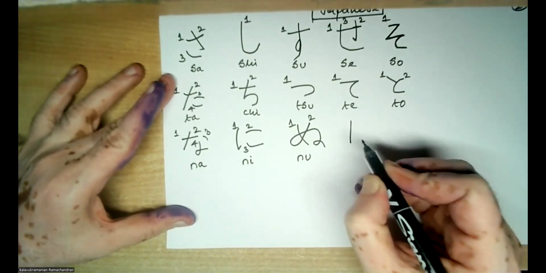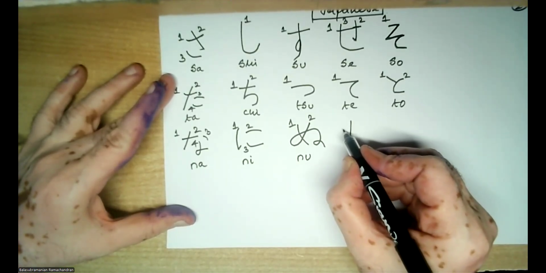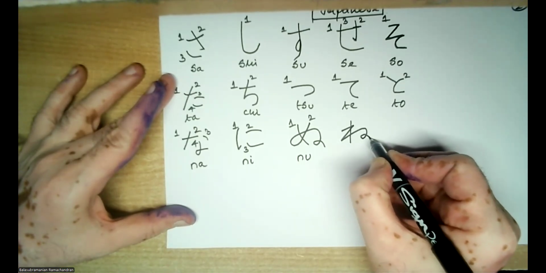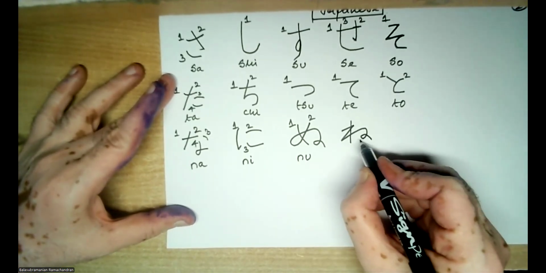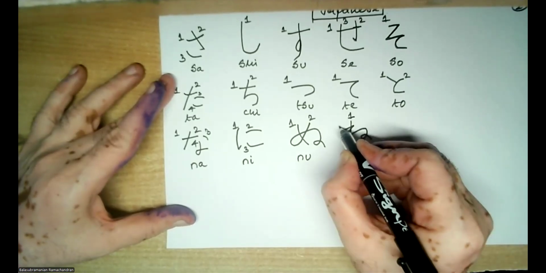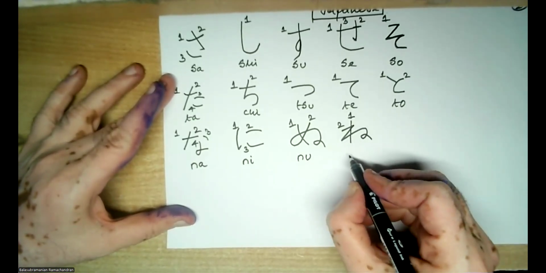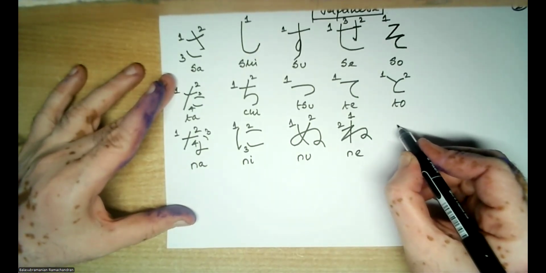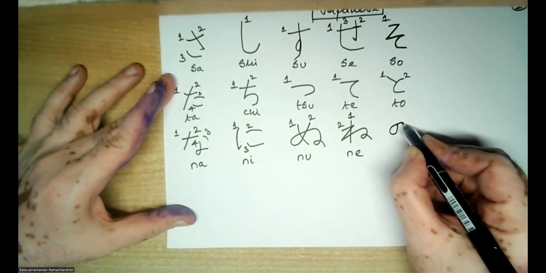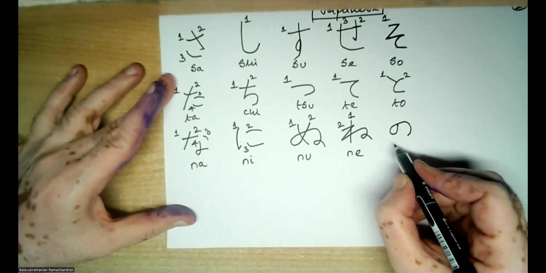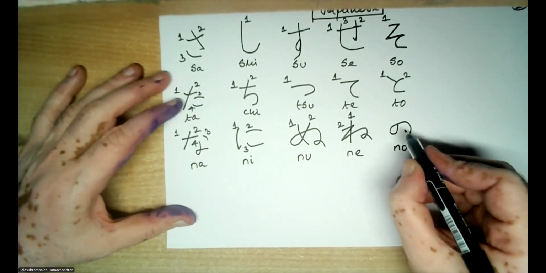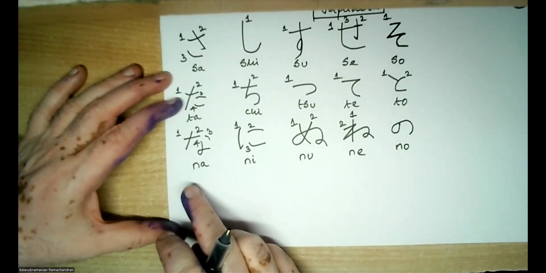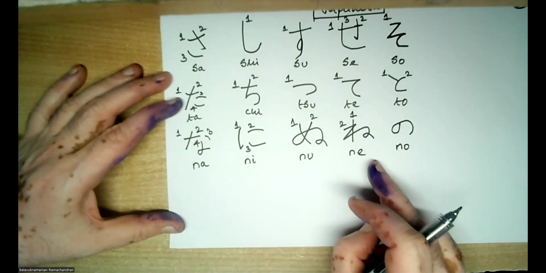Stroke 1, and then almost like a Z, but with this particular, you end it like this. Stroke 1 and stroke 2, almost like a Z. Okay, na, ni, nu, ne, and no. Okay, my no is not that perfect, but anyway, na, ni, nu, ne, no.